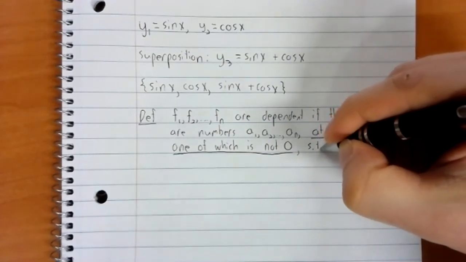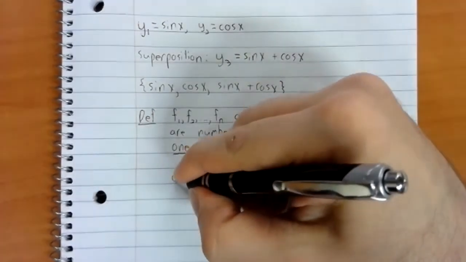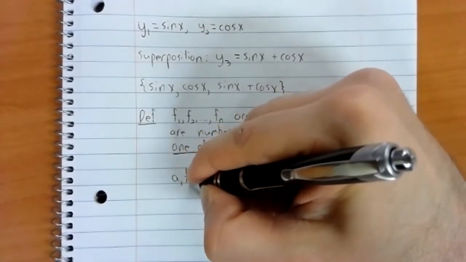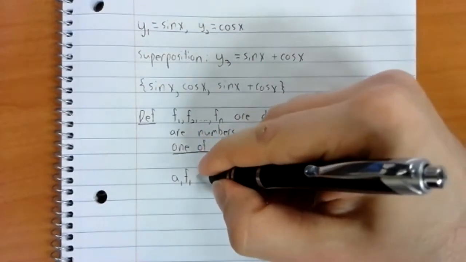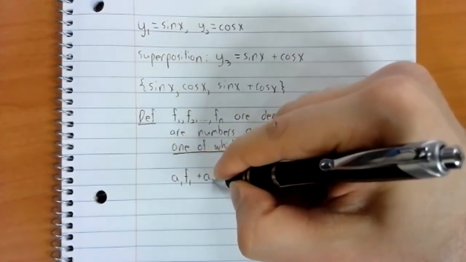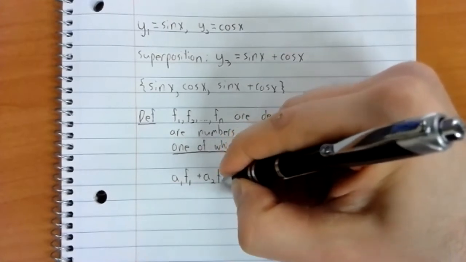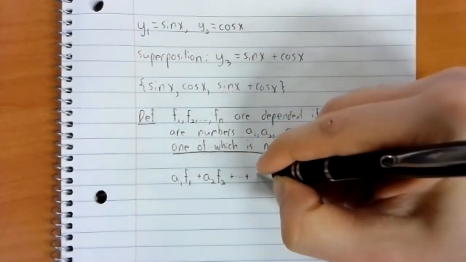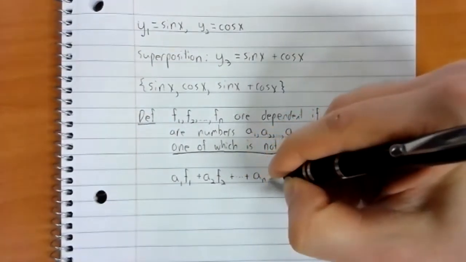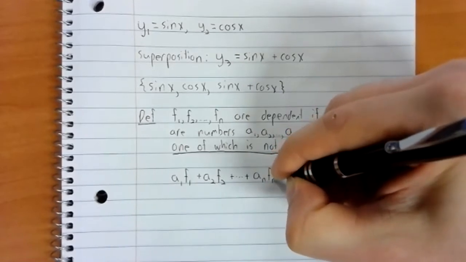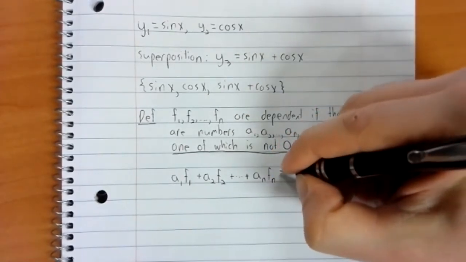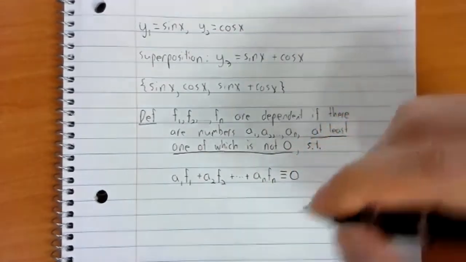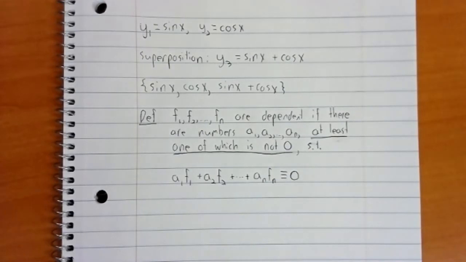such that a sub 1 f sub 1 plus a sub 2 f sub 2 to a sub n f sub n is identically the 0 function.